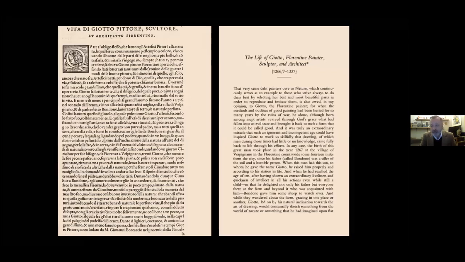You can find translations of Vasari in pretty much any language on earth, often online, often for free. There are variations, of course, between the original and the abridged translations, but this is pretty easy to find. So I would encourage you to read up on Giotto in the Lives of Vasari if this is something that you'd like to learn more about.